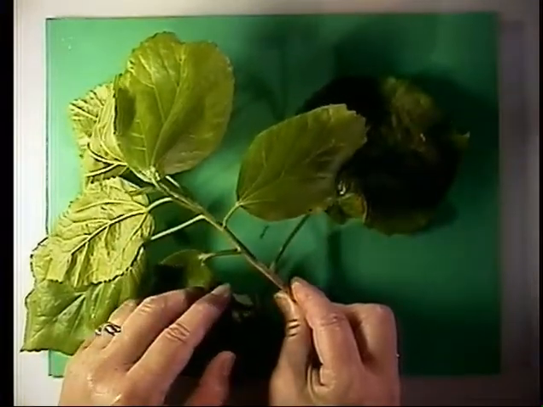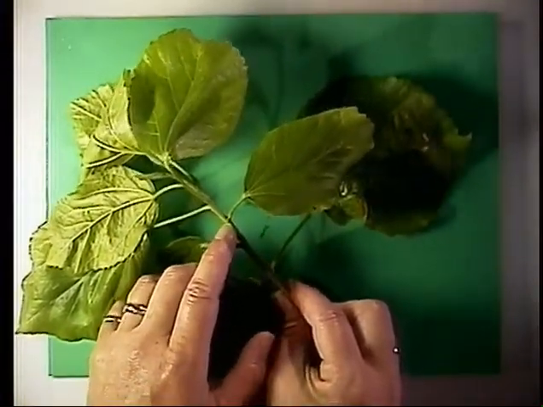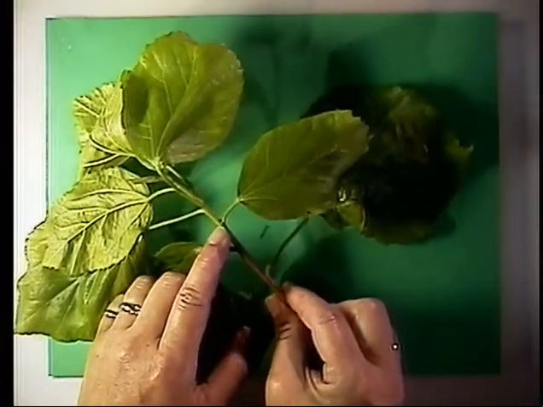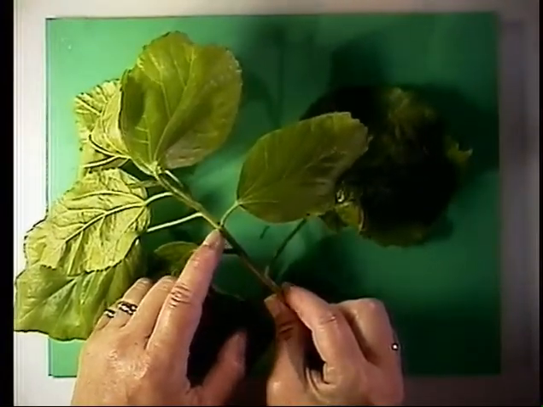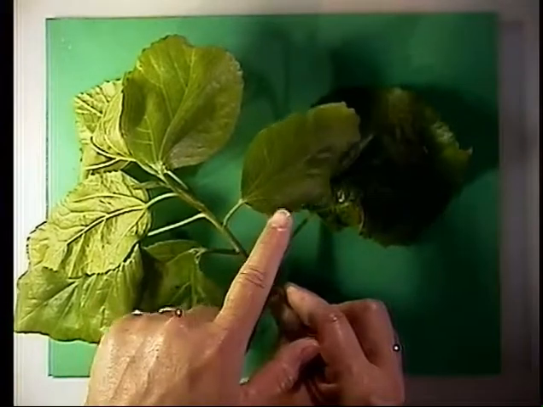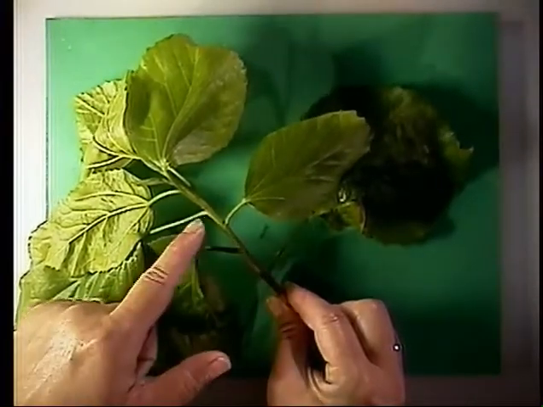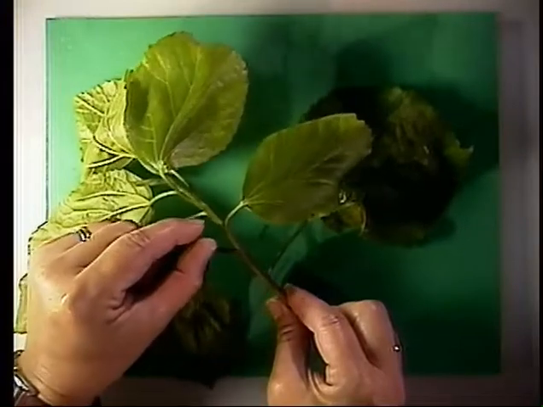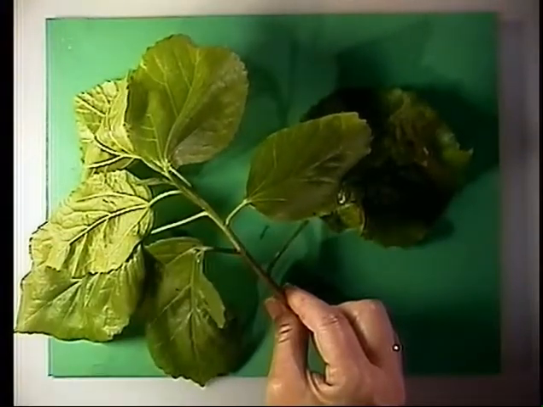Now the area that the leaves come off the stem is called a node, N-O-D-E. The node of the stem is just a place on the stem where a leaf can come off, so this is called a node. This is called a node here. The area between nodes is called the internode.